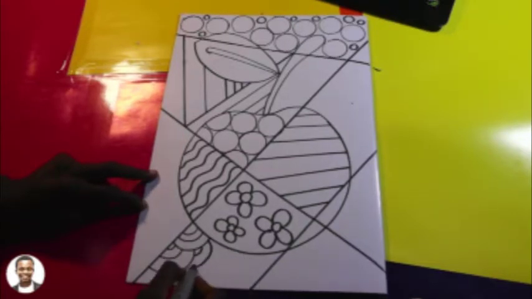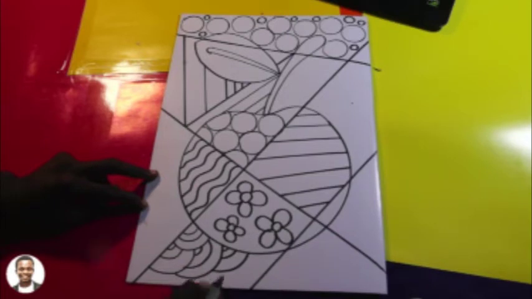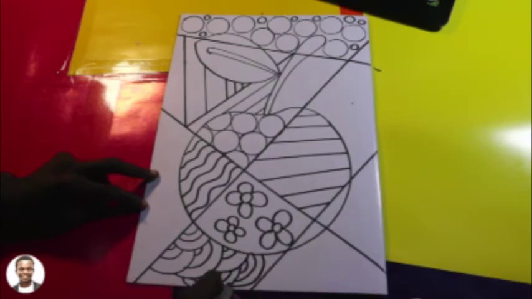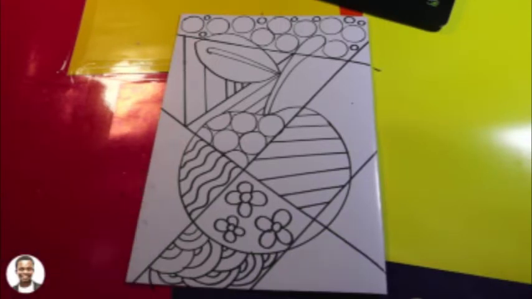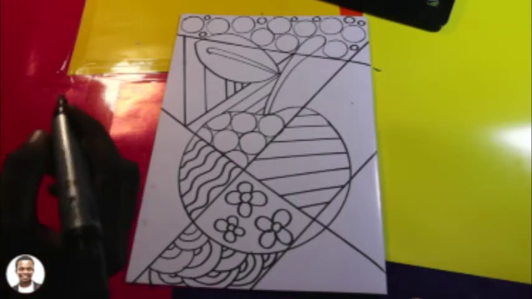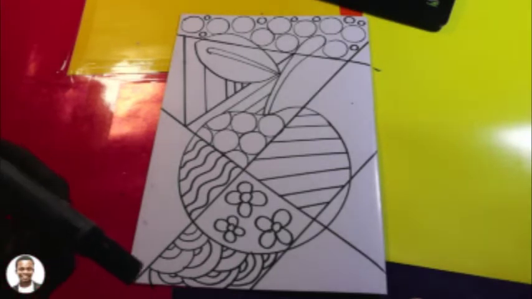Then I start another one from here. 1, 2, 3. So this is not bad at all. I'd like you to give it a try as much as possible. Make sure that you use your object to trace them out one after the other.